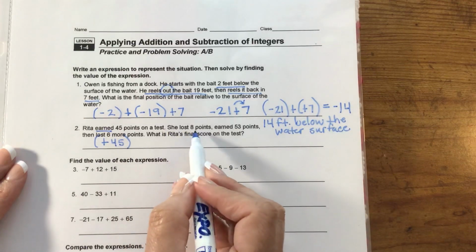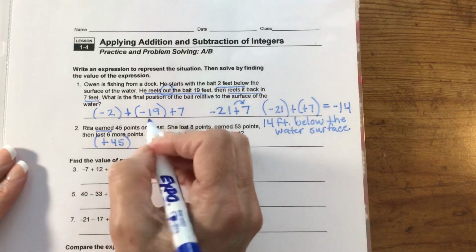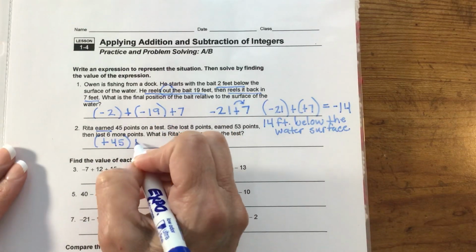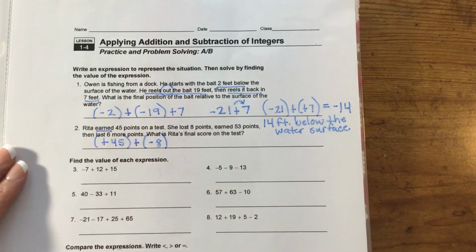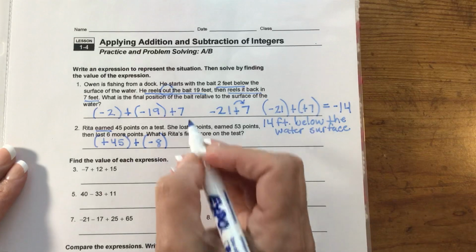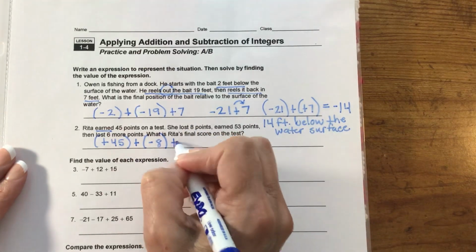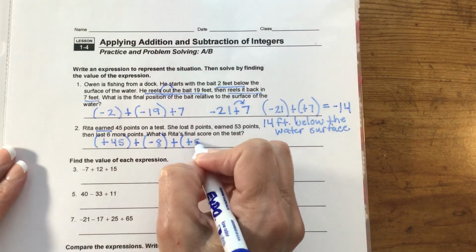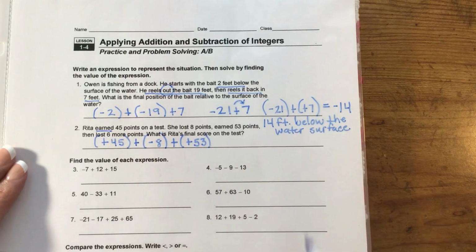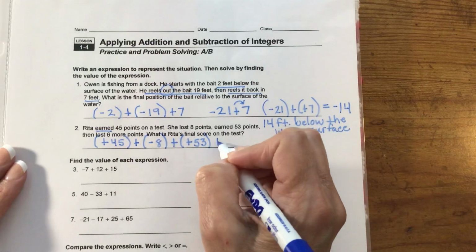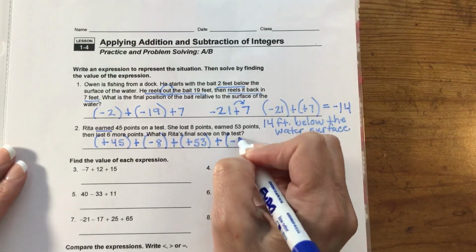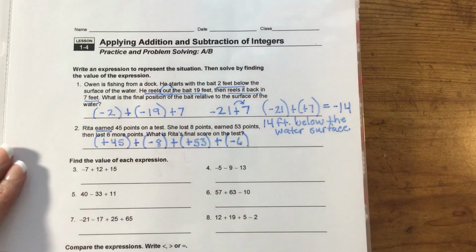Then she lost 8 points. So if she lost 8 points, it's a negative 8. Then she earned 53 points. So if you want, you can write it like that, if that helps you. Then she lost 6 more points. So she kept earning and losing points. You got to make sure you set it up correctly.